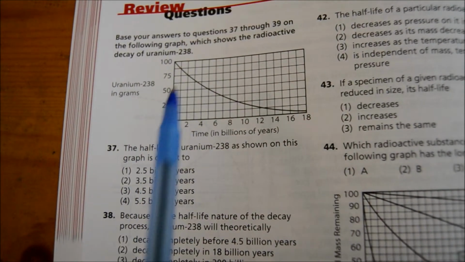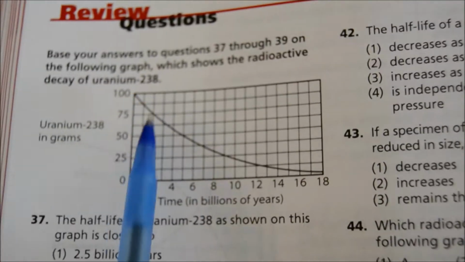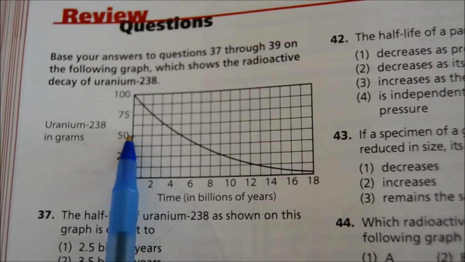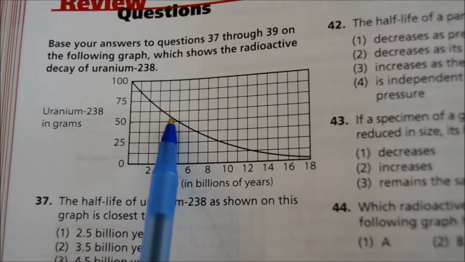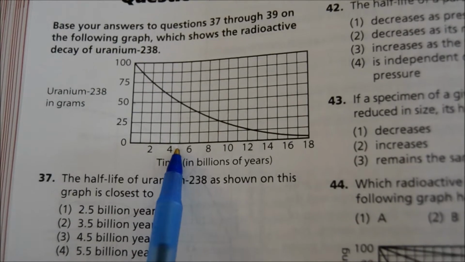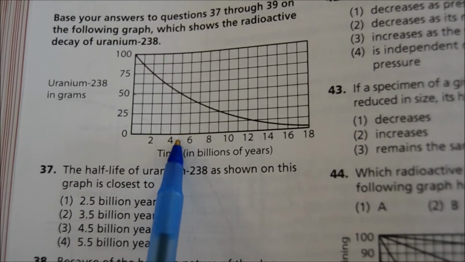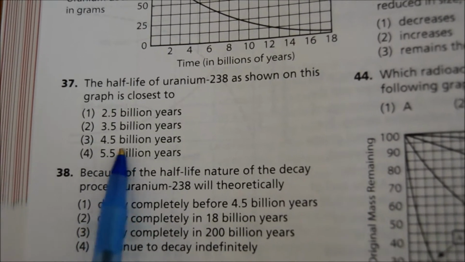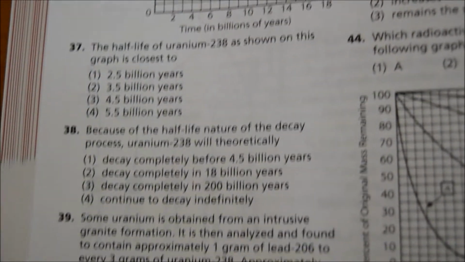All right, so if we originally have 100, half of 100 is 50. Go to the 50, read over until you intersect the line, and then read down. So I am just shy of 5 billion. So my answer is going to be 4.5 billion years.